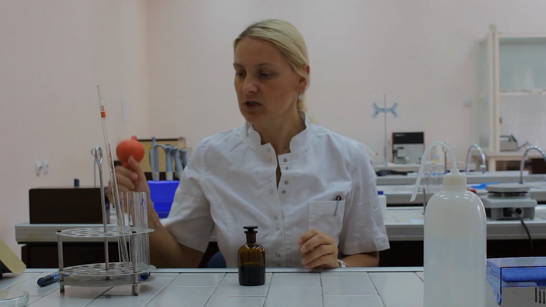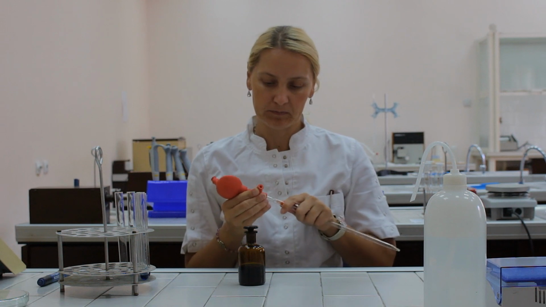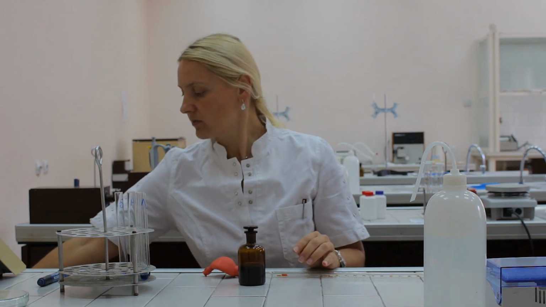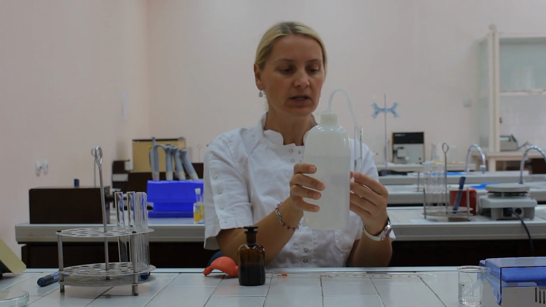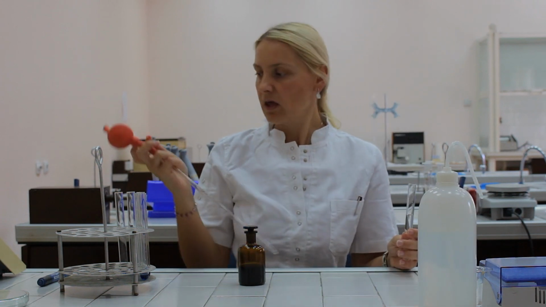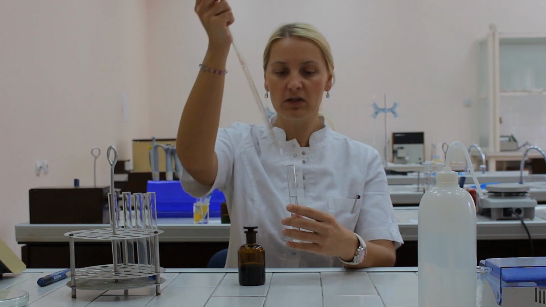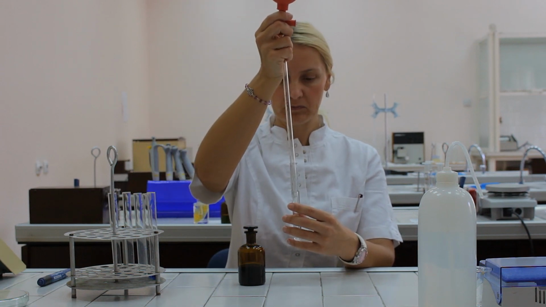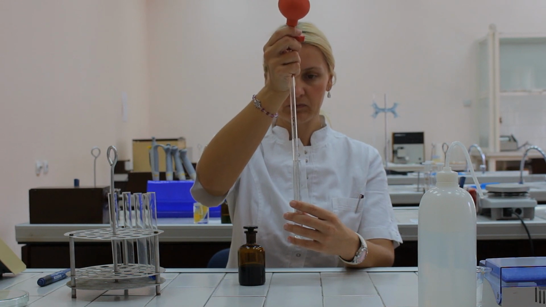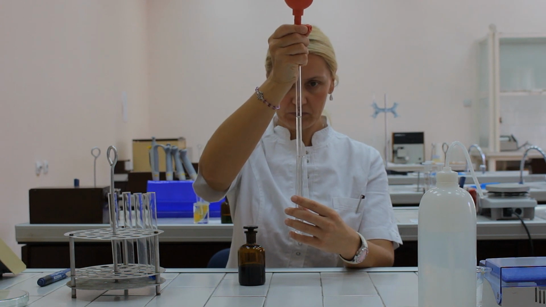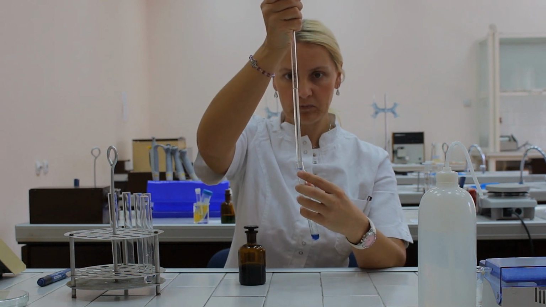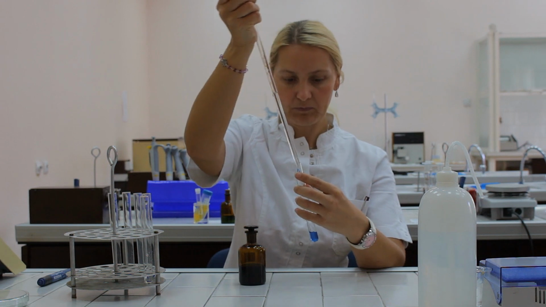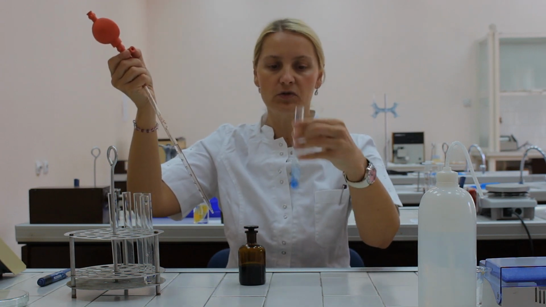Now we have to prepare several dilutions by adding distilled water. I'm going to take one more test tube, pour some distilled and deionized water in it, and for example, we're going to make first 3 times dilution by adding 2 milliliters of water to the test tube number 1. And mix it in order to homogenize.